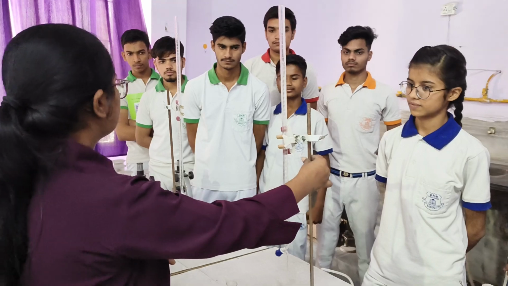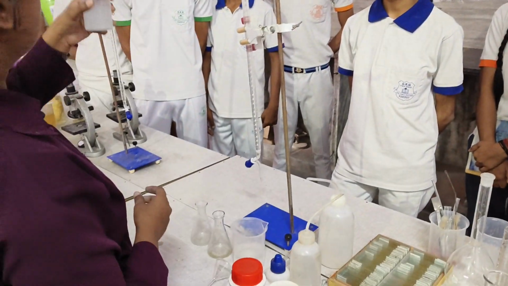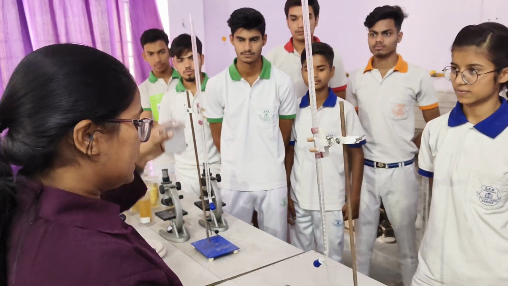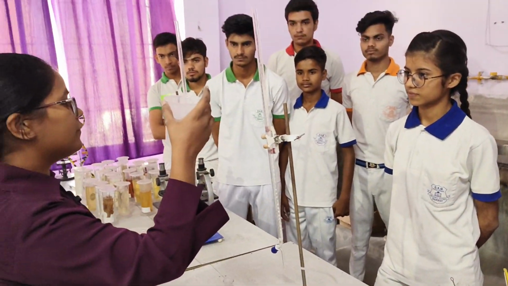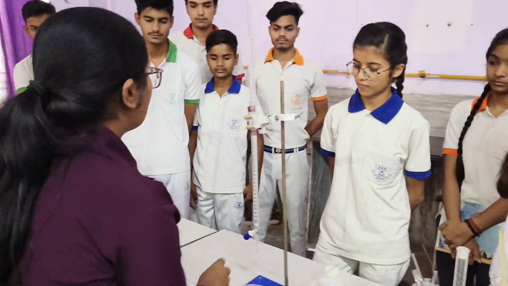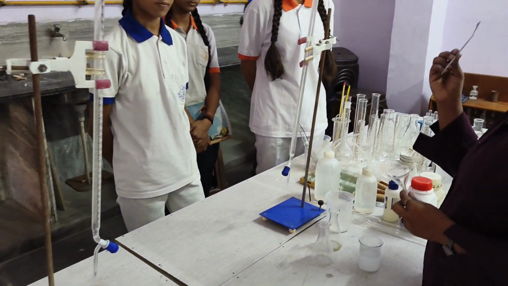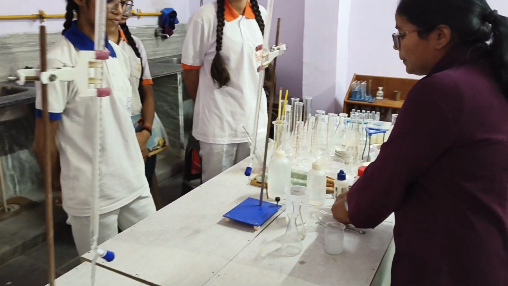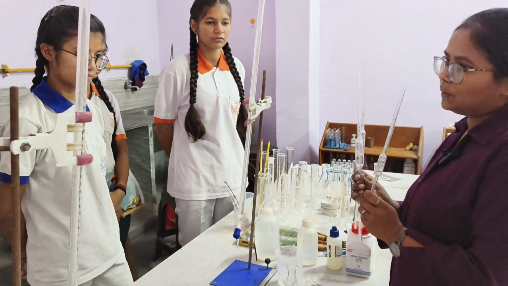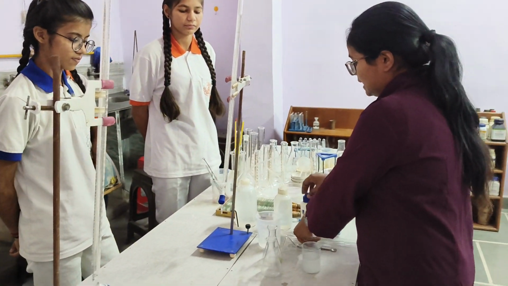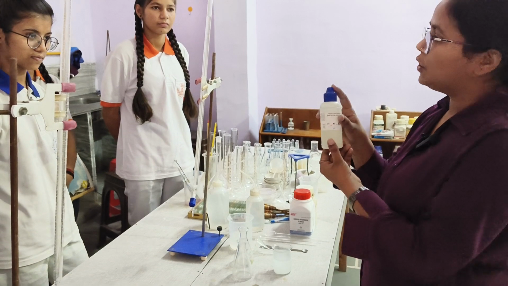Burette. This is the burette stand. Here we have the standard solution of oxalic acid and this is the solution of NaOH. These are the conical flasks which we will use for the titration. The spatula, and here are some pipettes of 10 ml and 20 ml. This is our indicator, phenolphthalein.